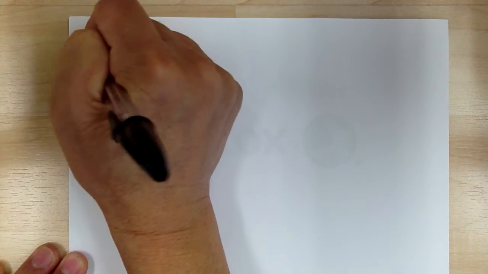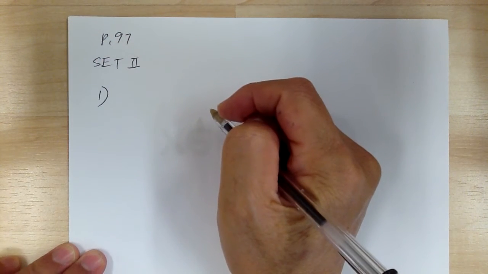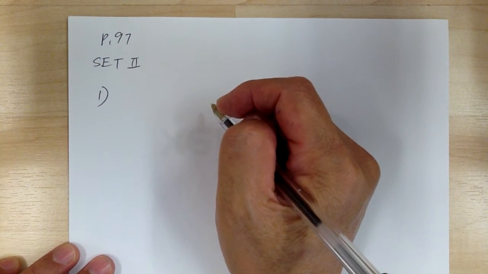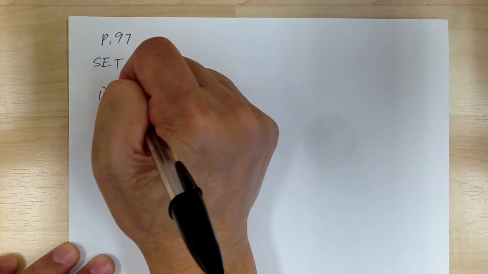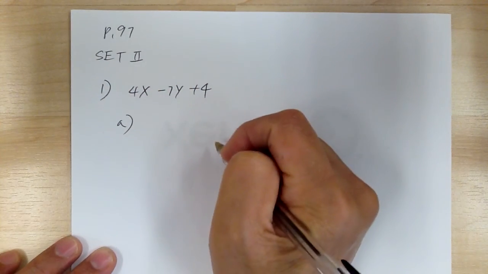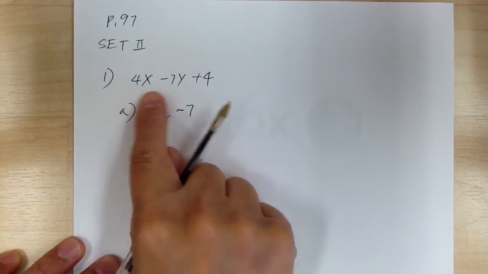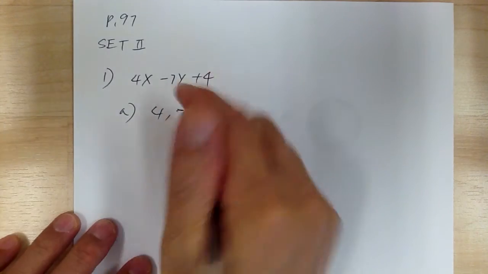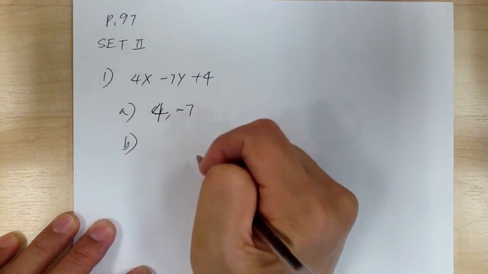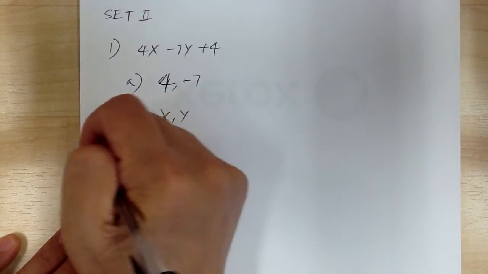Okay, so let's look at some homework examples. Let's go to page 97, and I'm going to use set 2 as an example. So number 1, you want to list A, the different constants, and B, the different variables. So 4x minus 7y plus 4. For A, you want to list the constants, so it would be 4 and -7, right? So again, you want to list all the numbers. Now they are duplicates already, so all you have to do is write it down one time. B, you want to list the variables. So you've got x and y. Okay, so again, list the constants, list the variables.